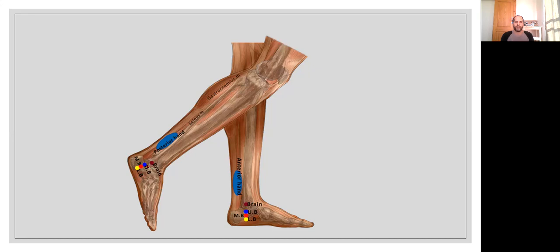So in general, UB is going to stand for the head, upper extremities. Medial body is going to be the thoracic spine. Okay, and lower body is going to be the lower extremities and the lower back area.